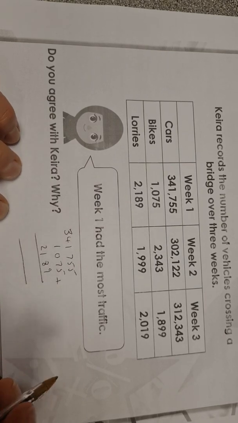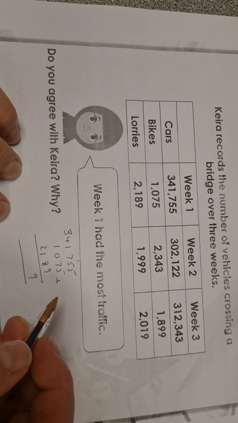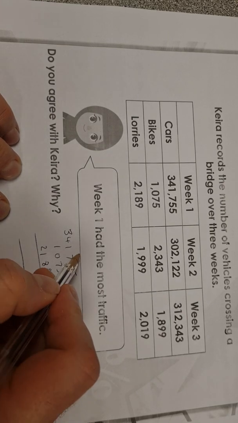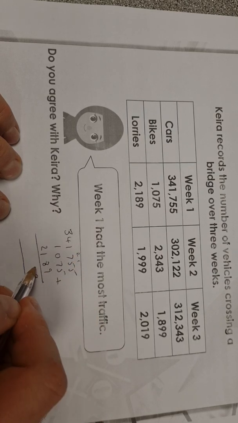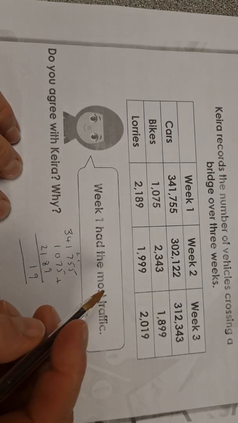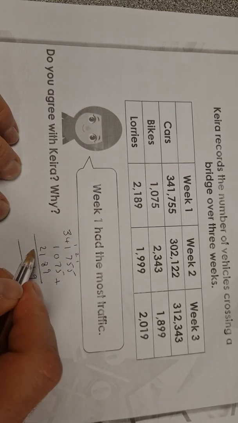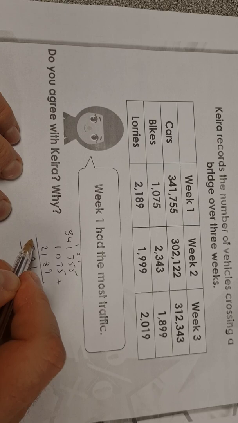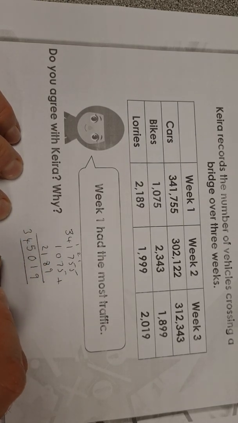So if I add these together, that one is 19. That one is 21. That one is 10. That one is 5. Then we've got 4 and we've got 3. So that one is week 1.